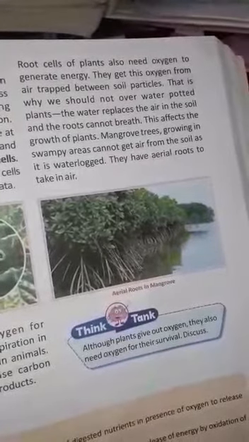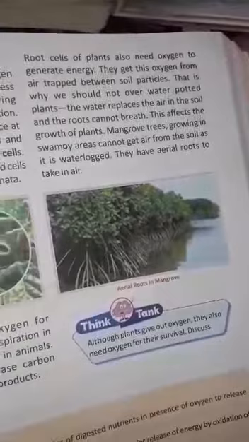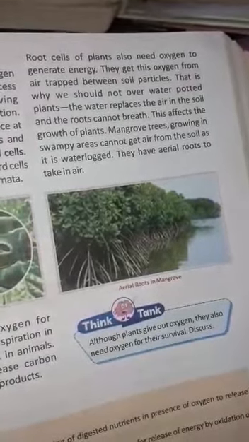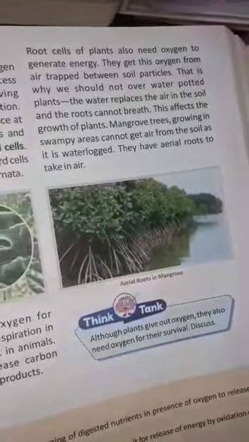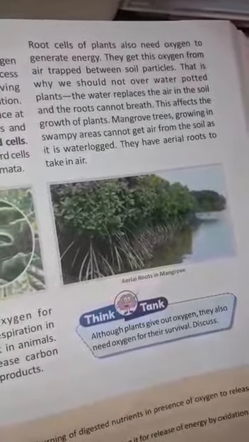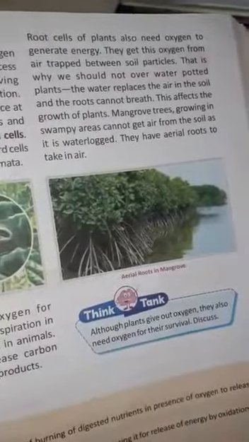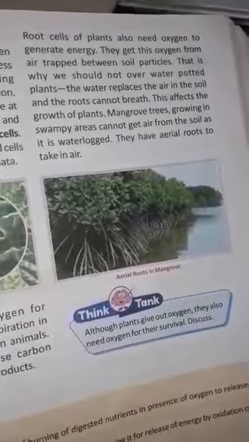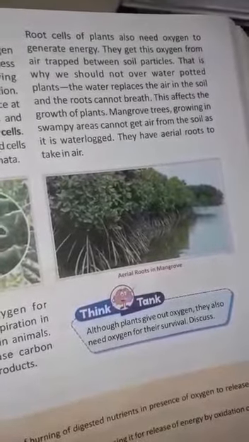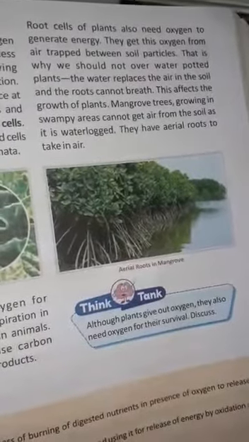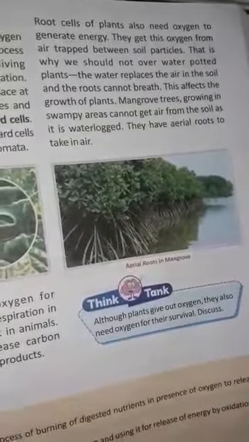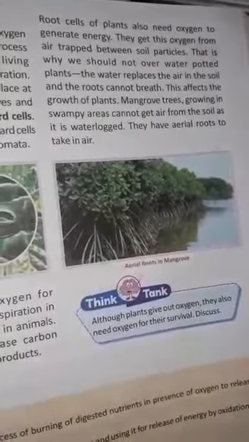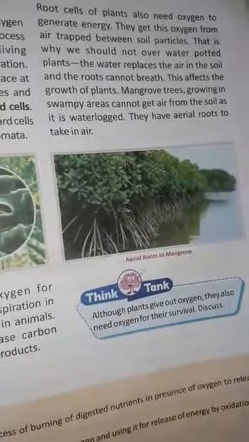Water is present between the soil particles, mostly in the form of capillaries. That is why they get oxygen from the air trapped between the soil particles. That is why we should not overwater potted plants. If we overwater, the water replaces the air in the soil and the roots cannot breathe. Means if we give too much water to the plants, this water removes the oxygen, so this affects the growth of the plant.